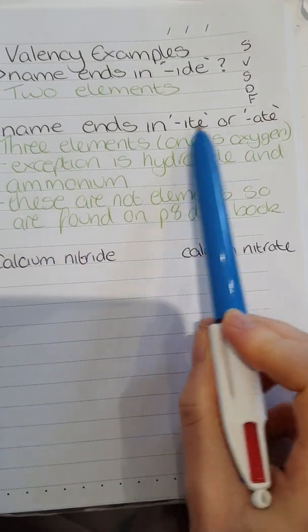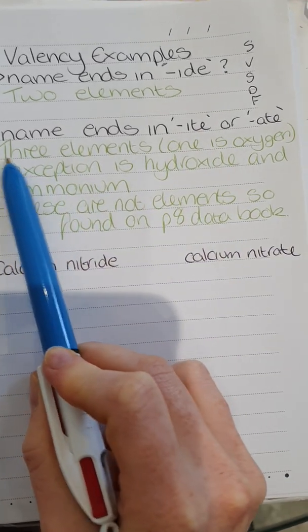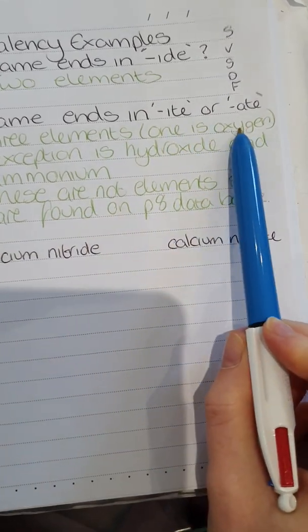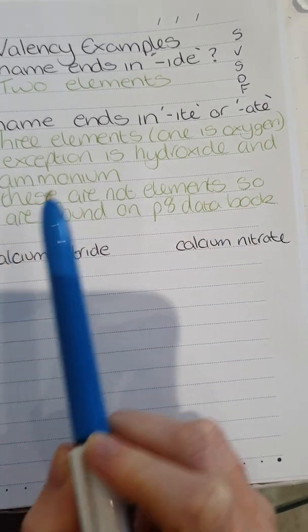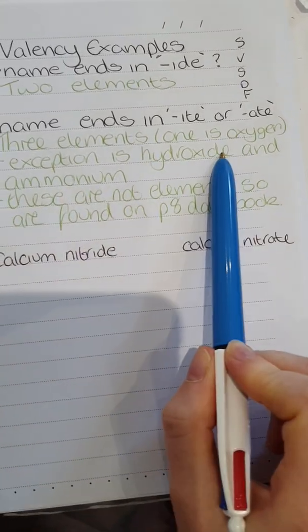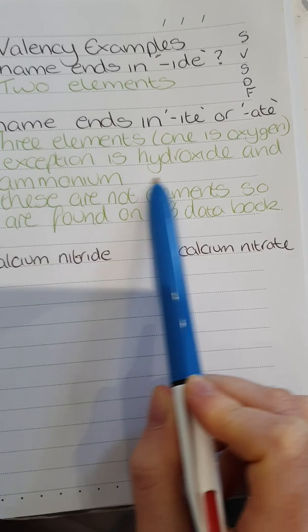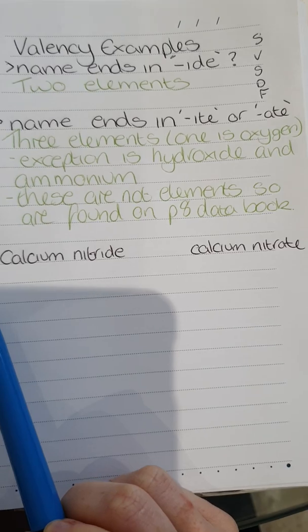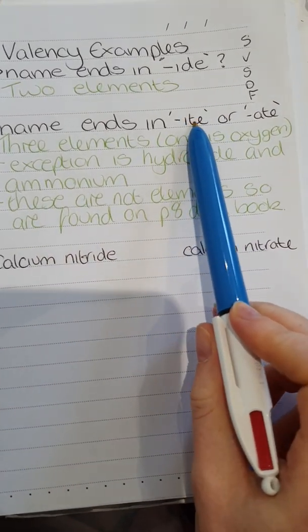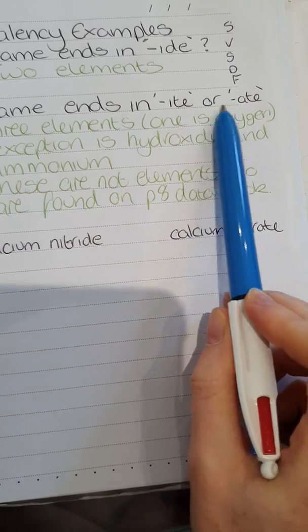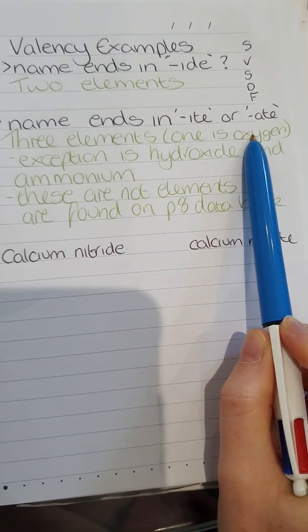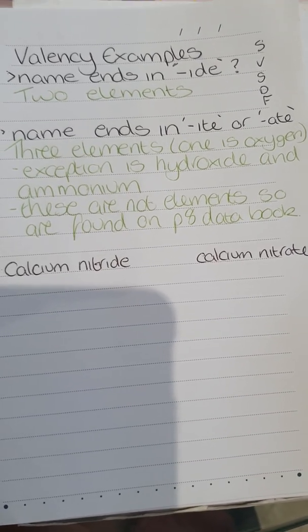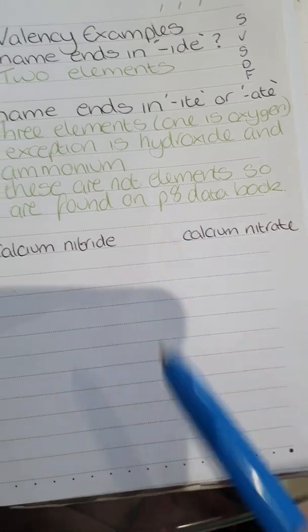If it ends in either of these, so that wee T tells you there's three elements, so T for 3. The hidden element tells you that it's oxygen. There's two exceptions, hydroxide and ammonium. They don't end in ITE or ATE, but they have more than one element too. Now these are not elements. There's more than one, so we call them group ions, and they are not found on the periodic table at all. They are found on page 8 of the data book.